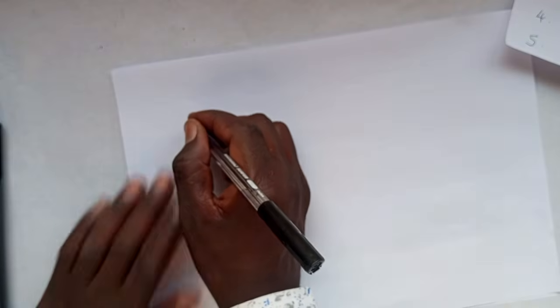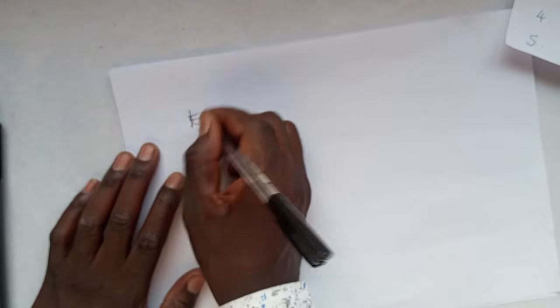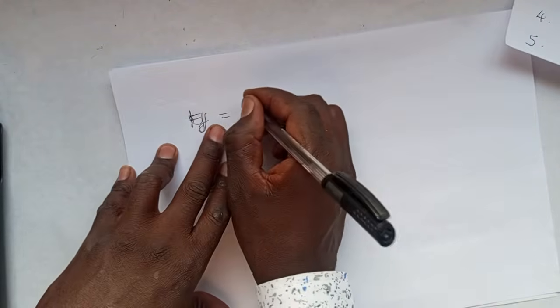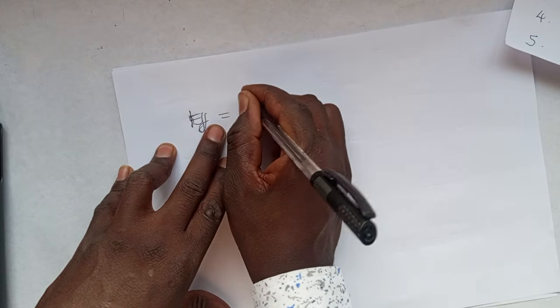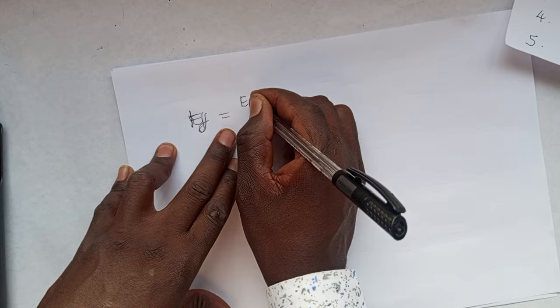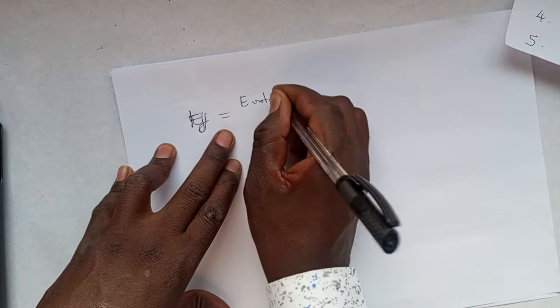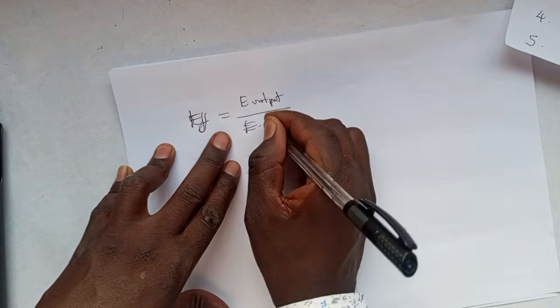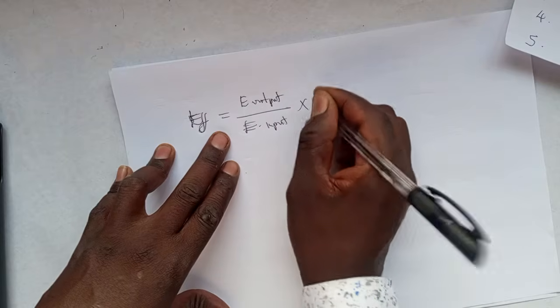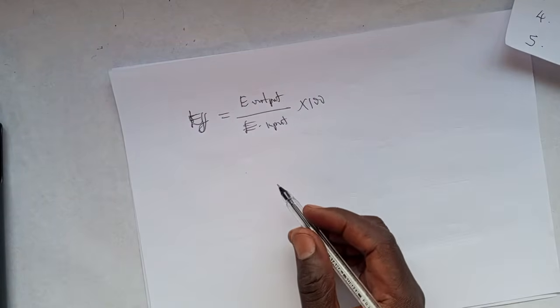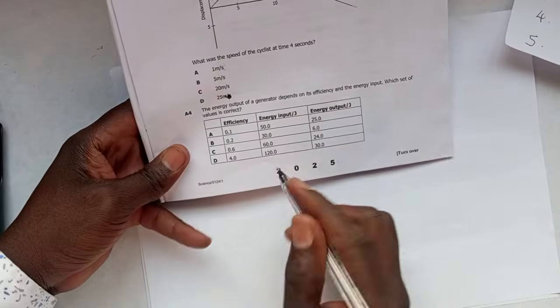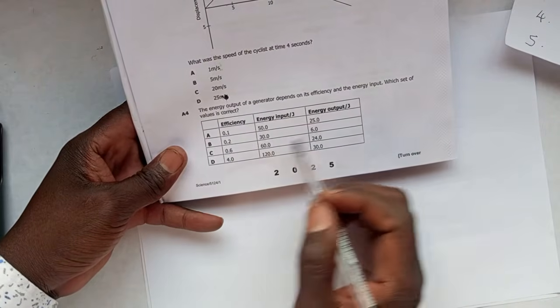So now, under normal circumstances, you know that efficiency of a machine is equal to energy output over energy input multiplied by 100. Okay, so in this case we need to be able to come up with values that will give us the efficiency that we want.